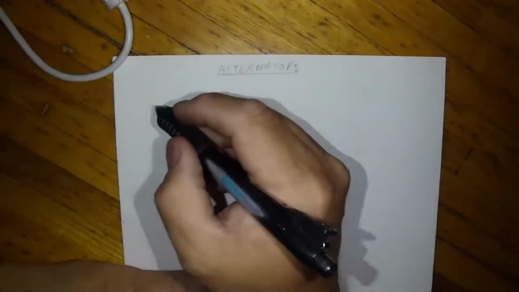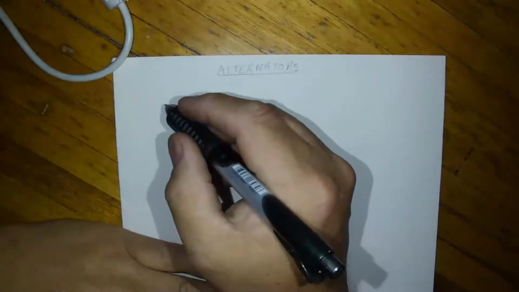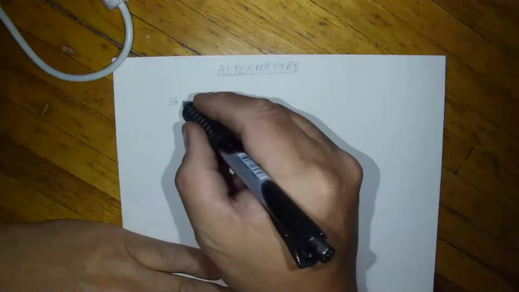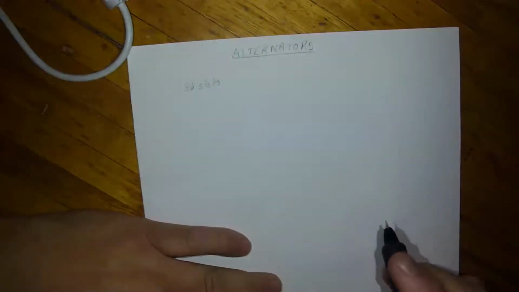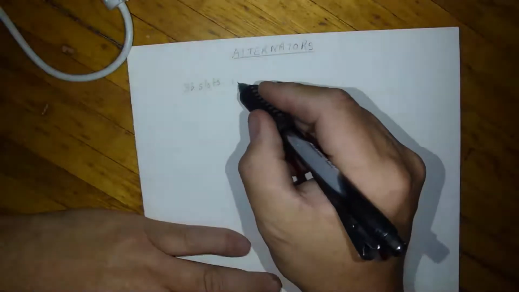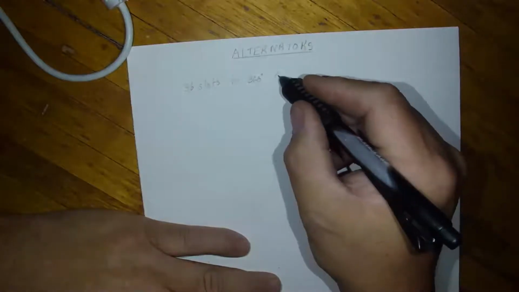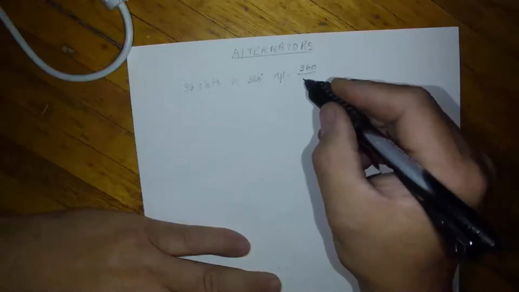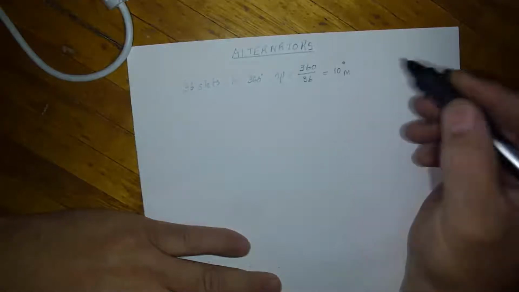Now let's recap about KD and KP. The only two ways they can give you to determine the slots is they'll say they've got 36 slots. That means you've got 36 slots in 360 degrees. So the slot angle Psi is 360 divided by 36, which is 10 degrees mechanical.